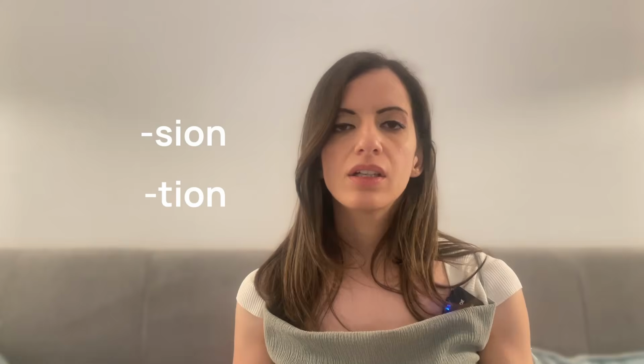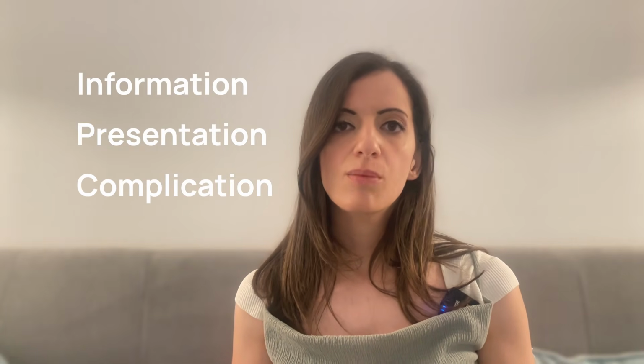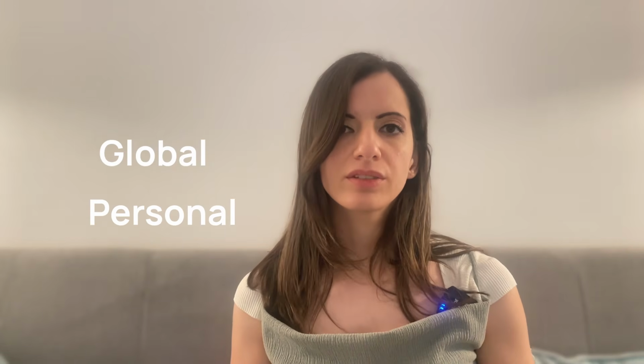Words ending in shun, whether that's S-I-O-N or T-I-O-N, will have that schwa sound in it. Examples of words are things like information, presentation, complication. The next group is words ending in AL. So for example, professional, global, personal. These words that end in that AL, again, end with that schwa.